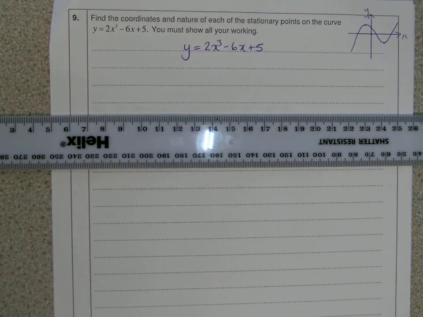Okay, so find the coordinates and nature of each of the stationary points on the curve. So we've got here y equals 2x cubed minus 6x plus 5. Now I've sketched a brief graph here for you to see what stationary points are. Stationary points are what we've got here and here, where basically the graph starts to turn.